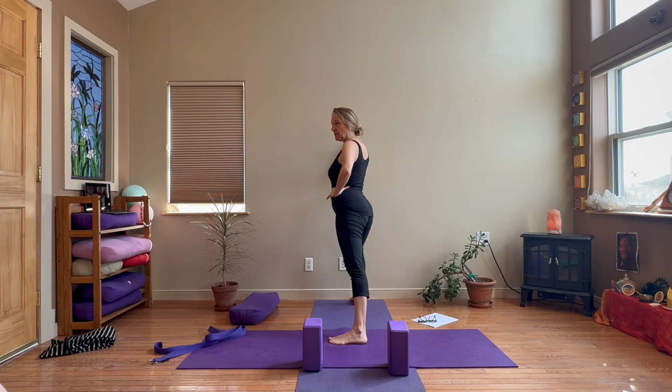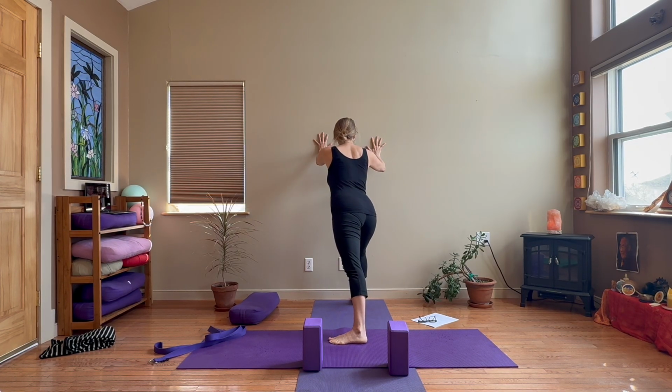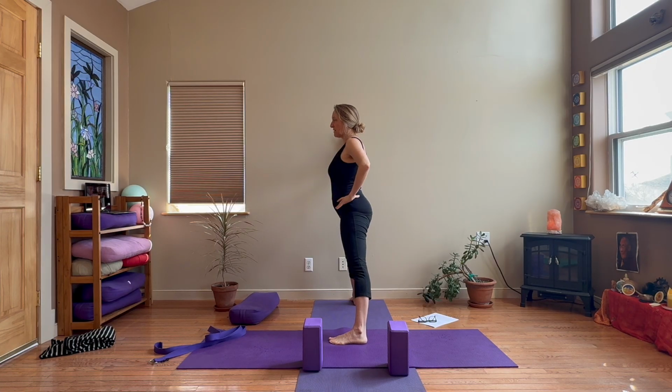Good. And instead of facing the wall, we're going to take the left hand to the left hip and open the upper body open. There it is. Good. Take the right arm, forearm to the wall. And pause. Pause. And breathe. And see if you can tune into that pulsation originating in the heart space.